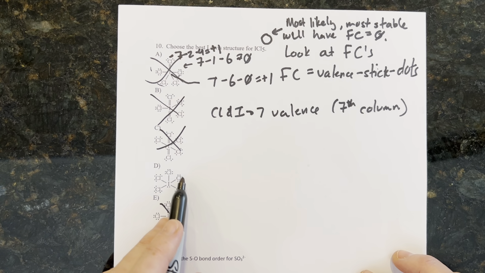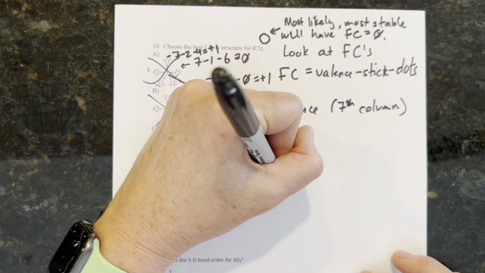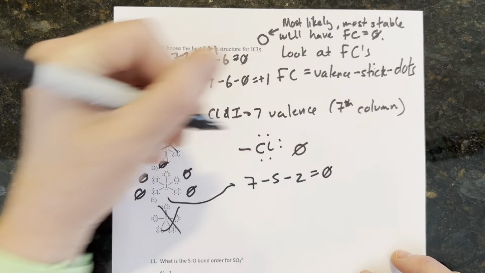Again, the formal charge for each of these chlorines would be 0. Anything, again, that looks like this has a formal charge of 0. And then we have our iodine down here. Let's go ahead and calculate it out. We have 7 valence, minus 1, 2, 3, 4, 5 sticks touching it, minus 2 dots touching it, gives us a formal charge of 0. Therefore, this one absolutely makes the most sense.